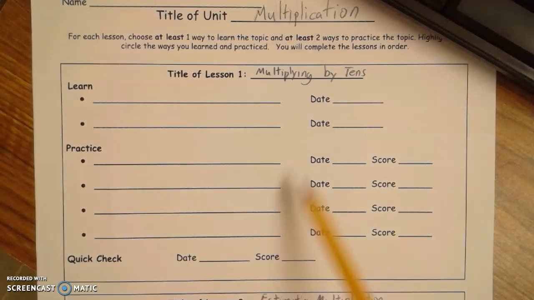Now the next step is to fill out the Learn section. The idea of personalized learning has a lot to do with the voice and the choice that you give your students. So if you can find a way to give them a choice on how they're going to learn something, they're going to feel more empowered. So think about 2 ways that they can learn something.